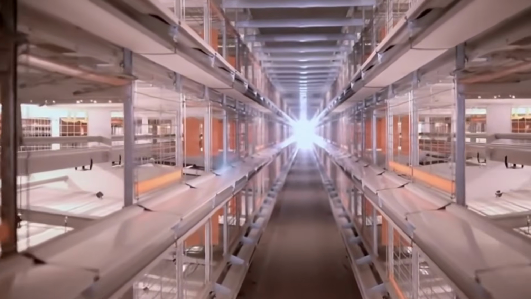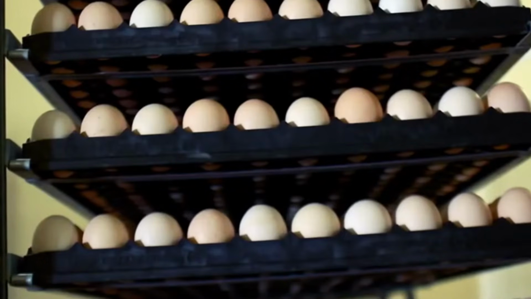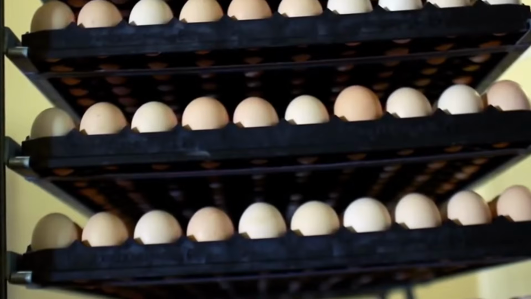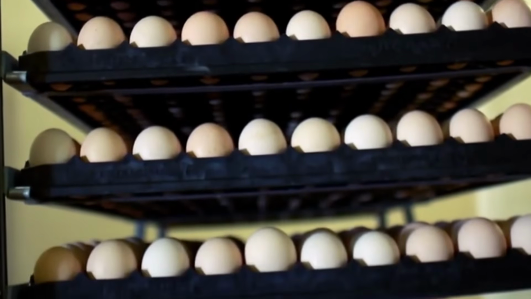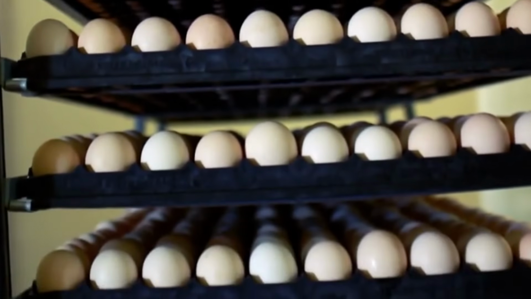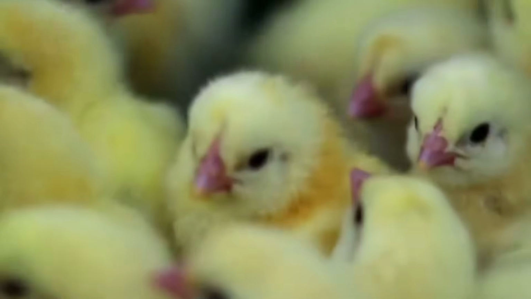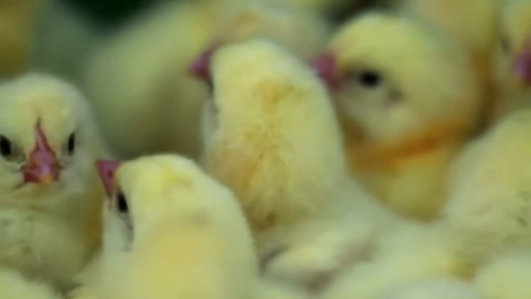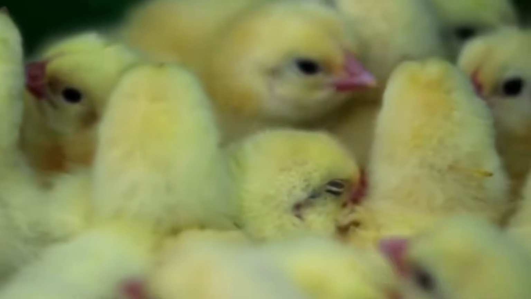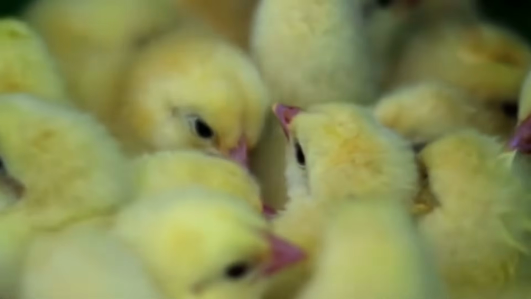Lighting is another crucial factor in broiler raising. In the first week, chicks are typically given 23 to 24 hours of light per day to encourage feeding and growth. As they age, the lighting period is gradually reduced to around 20 hours per day, with a period of darkness to allow for rest and to prevent issues like leg problems that can occur with constant light exposure.